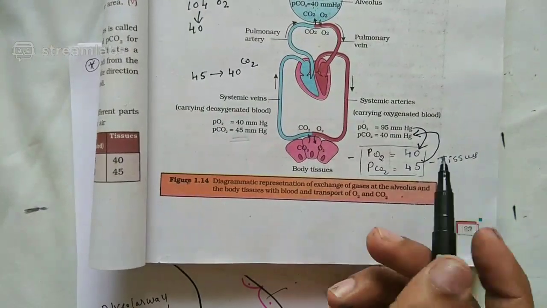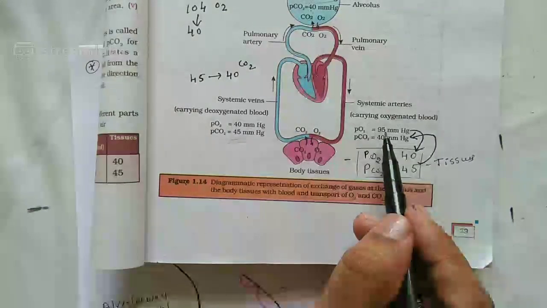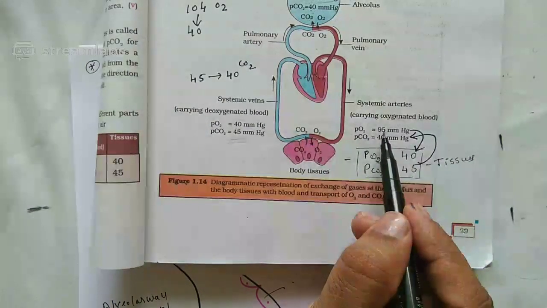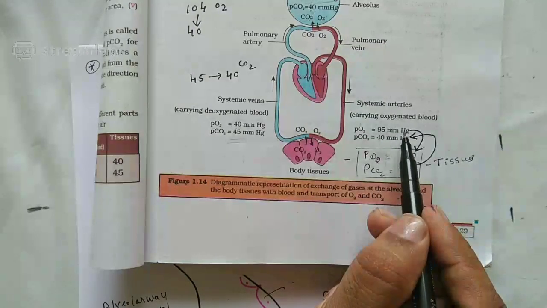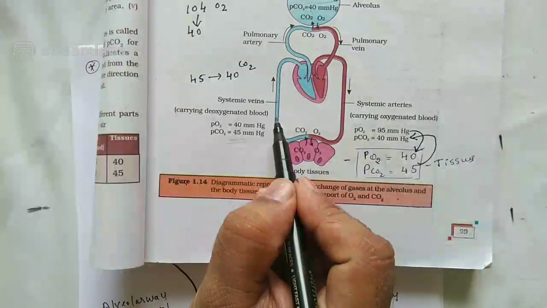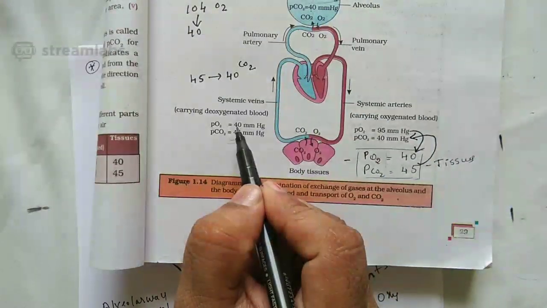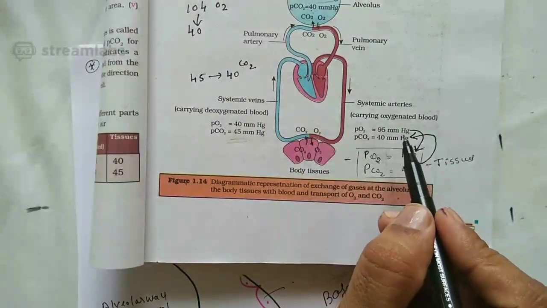I want you to understand one point. See, what is the partial pressure of oxygen in the oxy blood? Tell me. 95 mmHg. Correct? Is there any oxygen in the deoxy blood also? Yes, it's 40 mmHg.